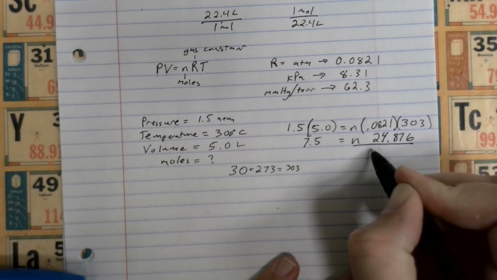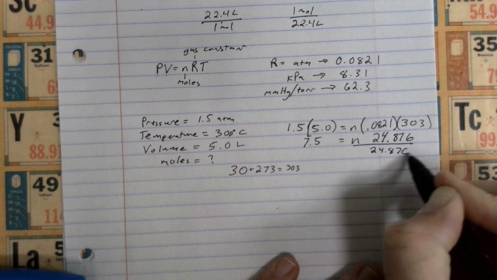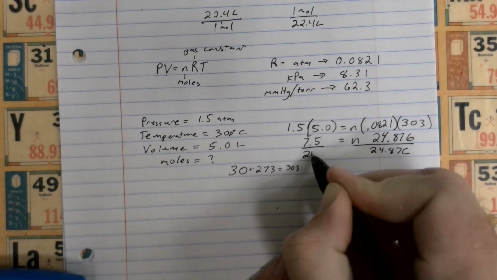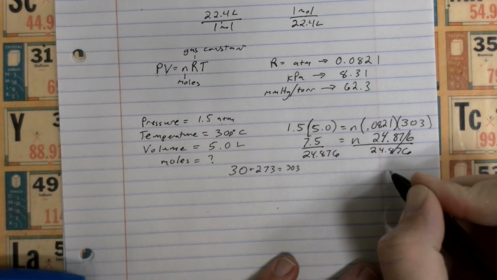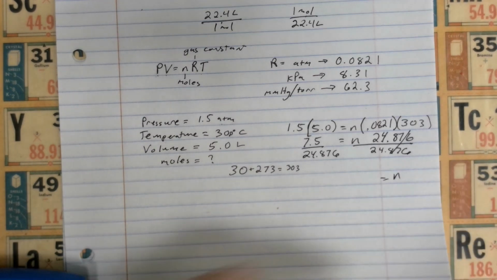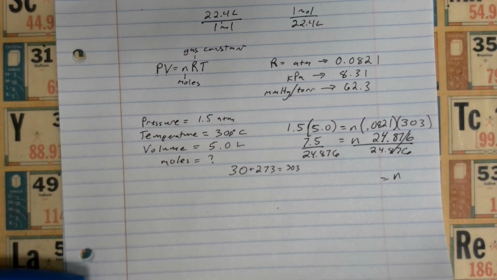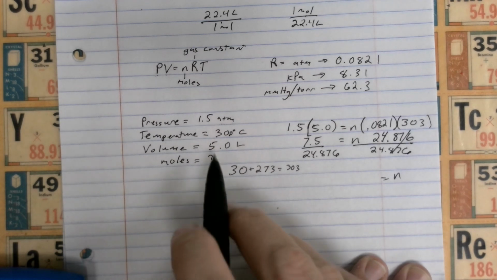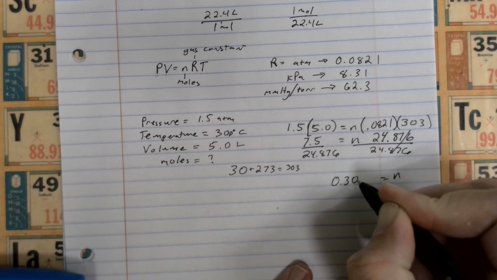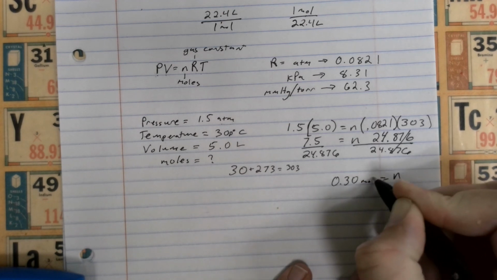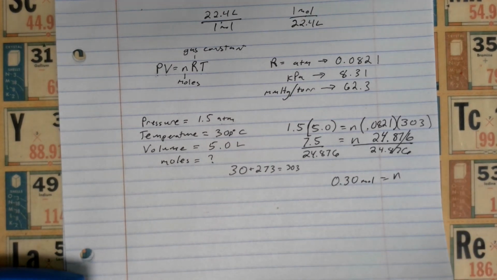Then we divide both sides by this to solve for N. This cancels, and N will equal 7.5 divided by 24.876. We get 2 sig figs here, so it becomes 0.30 moles.